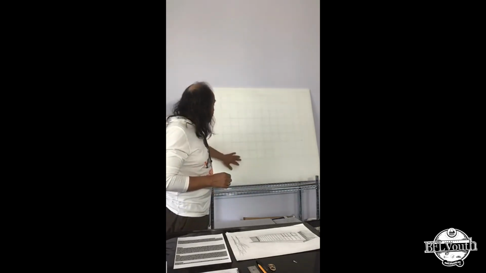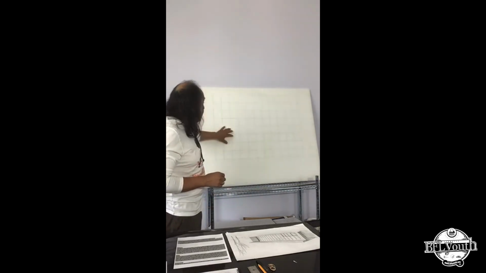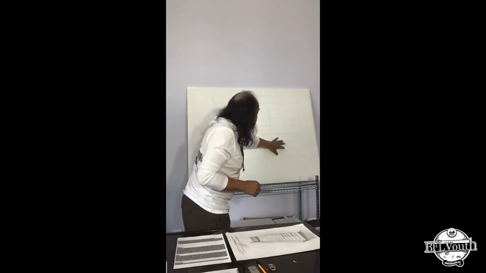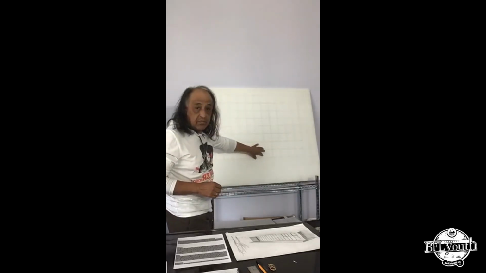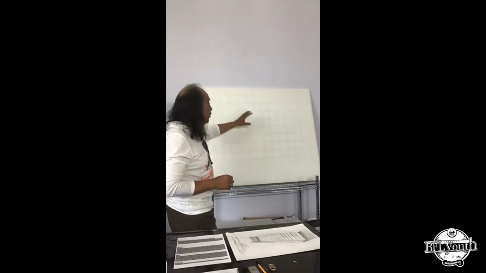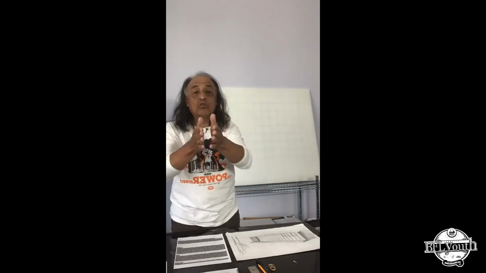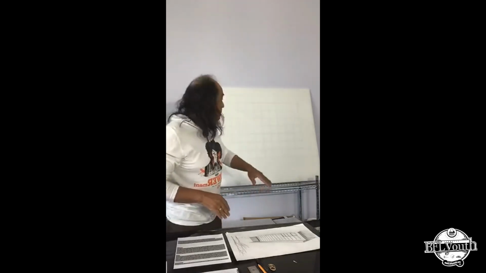So you can see the grid behind this other sheet that I have over here. This grid is 2 inches by 2 inches throughout the whole back. Let's say we want to draw a landscape, which we're going to do in the next session. In order to draw a landscape, we have to find a horizon. A horizon is where the sky and the earth meet.